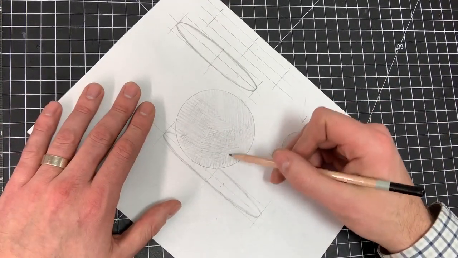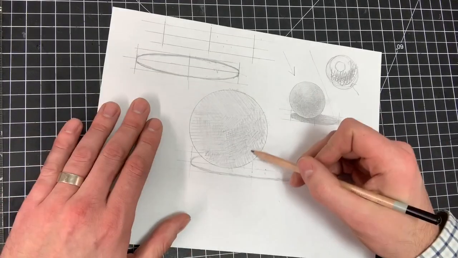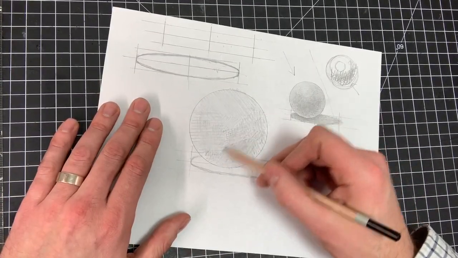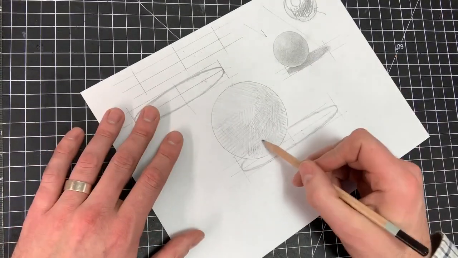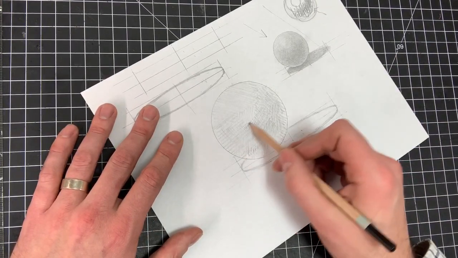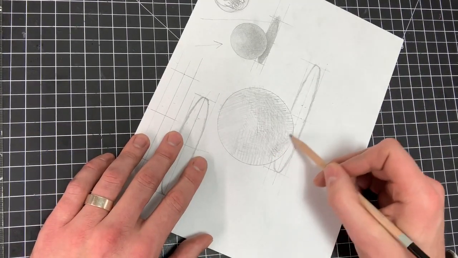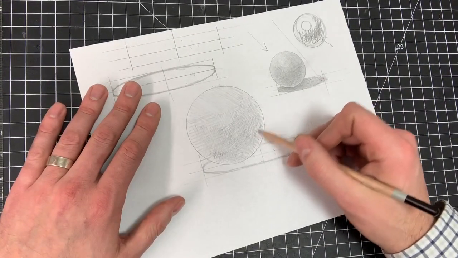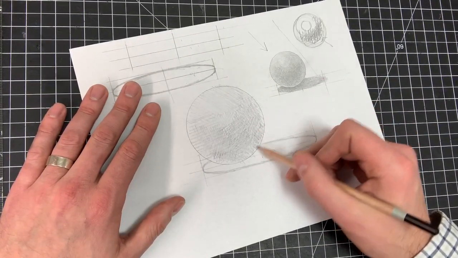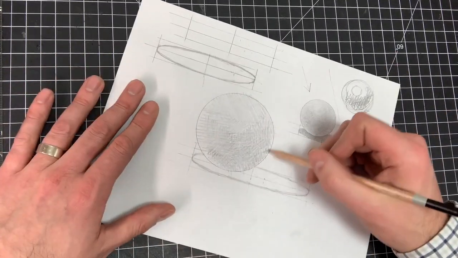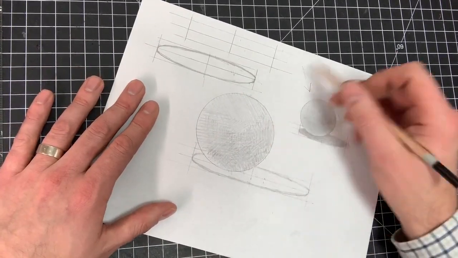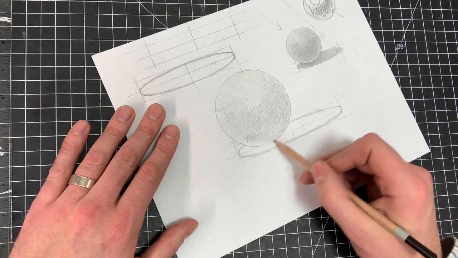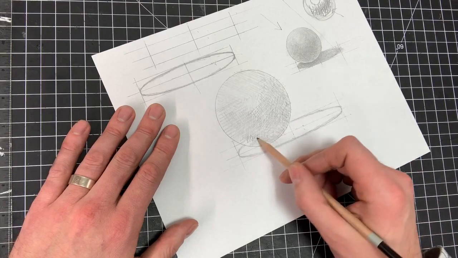And the more I turn the paper and fill this in through a series of crosshatches, the line marks will start to go away, and it will start to become more tonal as the shape fills in with graphite. I will say this is one of the more meditative things to do.